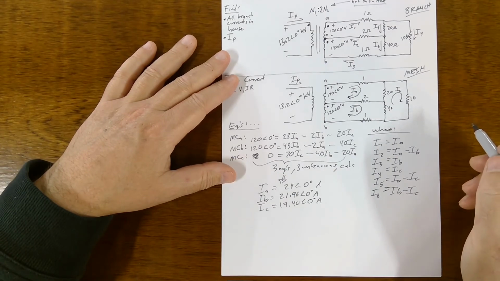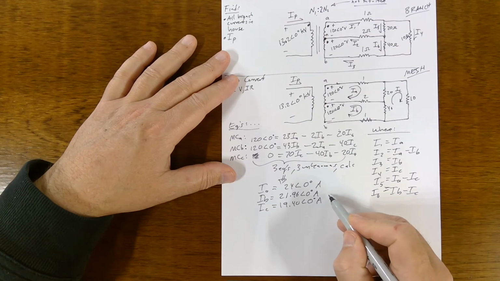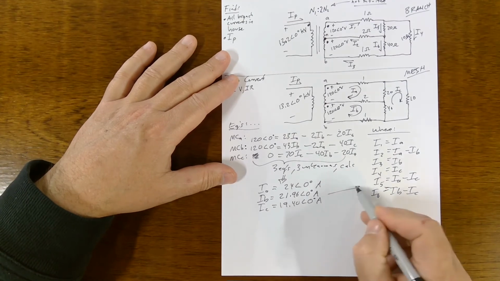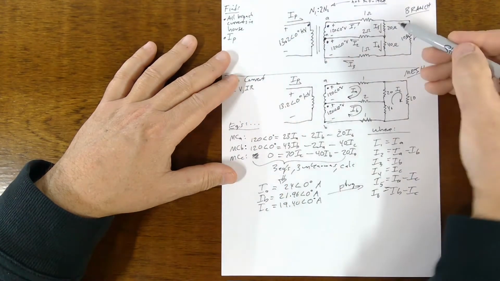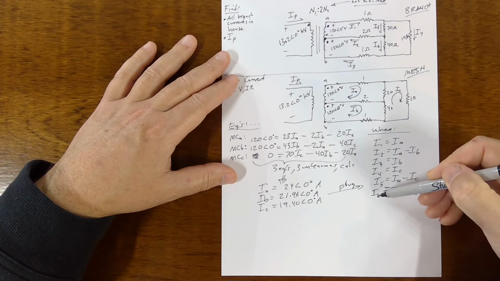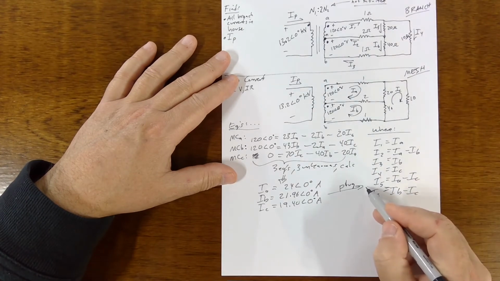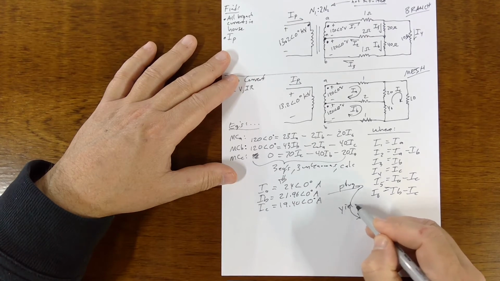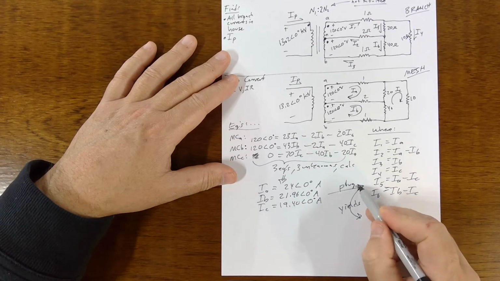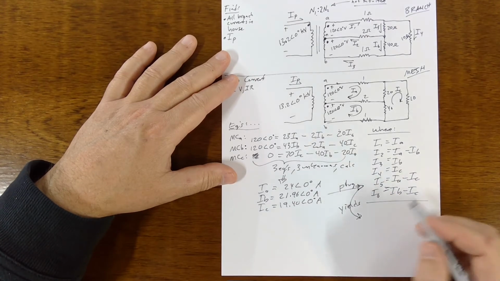So take these. What are we solving for? Oh, take these and plug. We're finding all branch currents in the house. We want all these. Okay, plug these into this, and you get these answers right here.